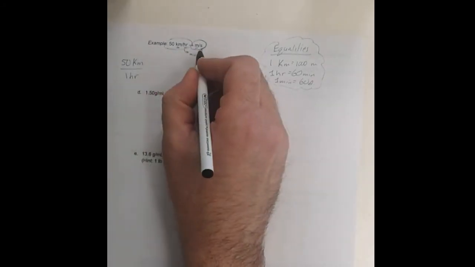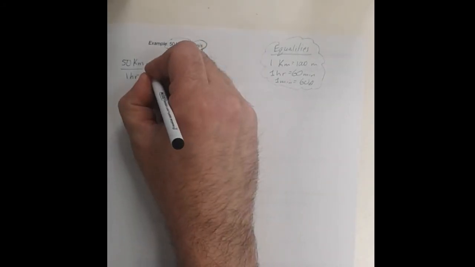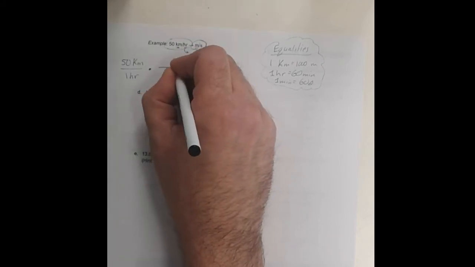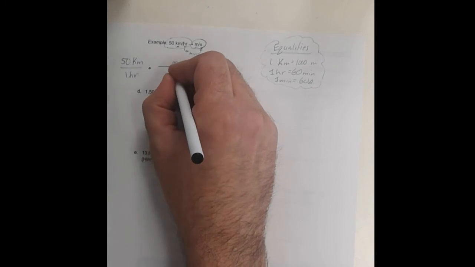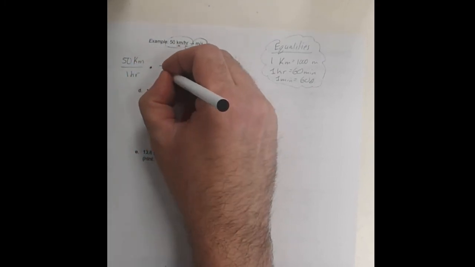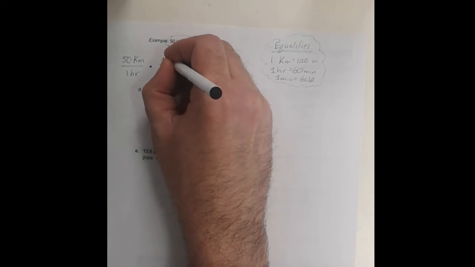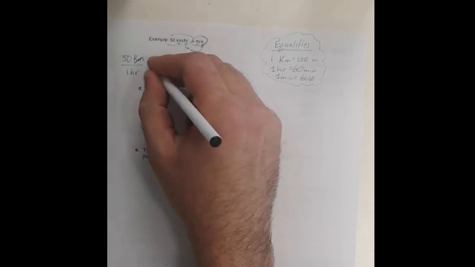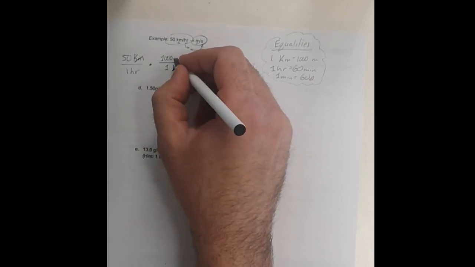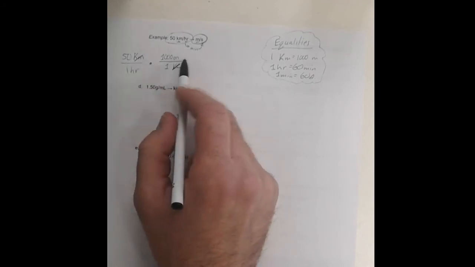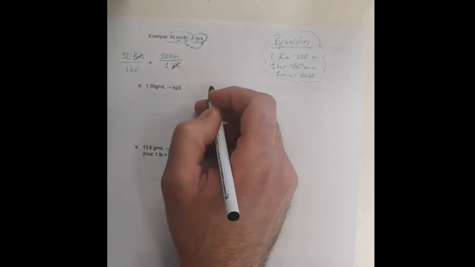50 kilometers per hour. That's our given value. We're looking to convert it to meters per second. So let's first convert kilometers into meters. We want meters on our numerator. We have to get rid of kilometers, so they're on opposite sides here. 1 kilometer is equal to 1,000 meters. Our kilometer units will cancel out. The units that remain are meters per hour. So if we multiplied 50 times 1,000, we would have 50,000 meters per hour.